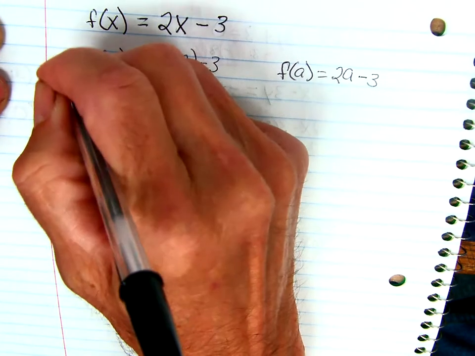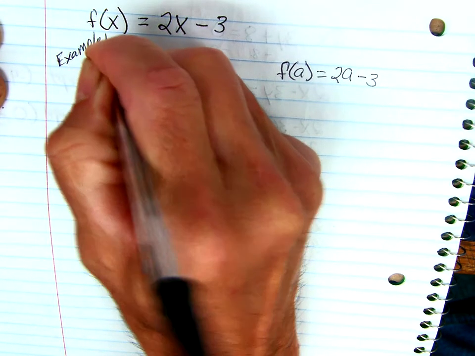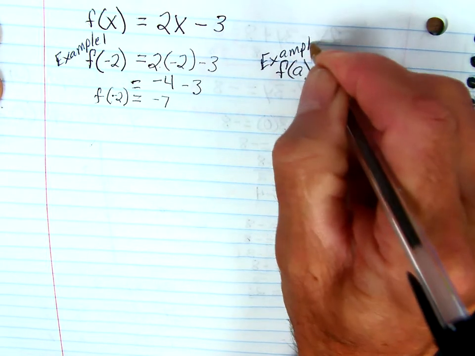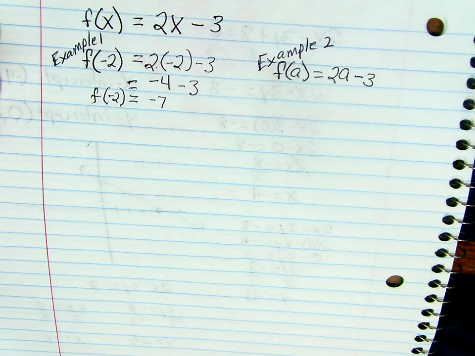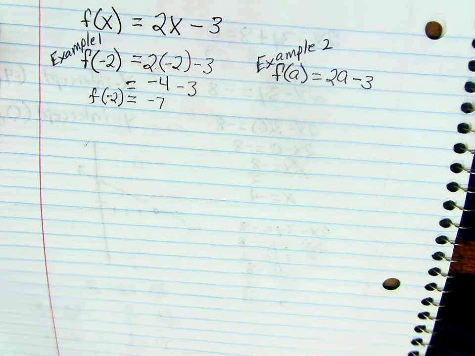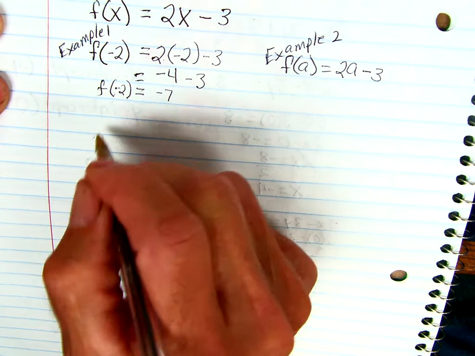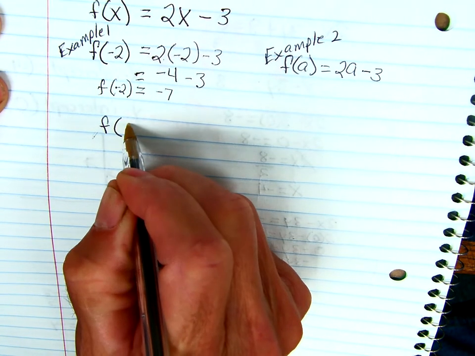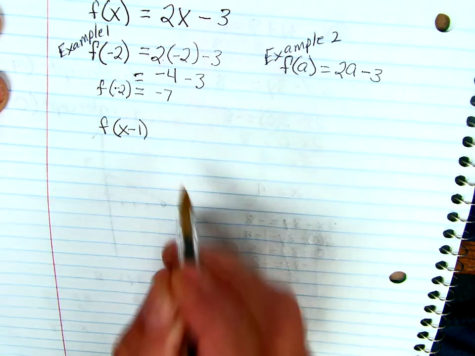Let me write example 1. Example 2. Well, what if it's something like f of x minus 1?